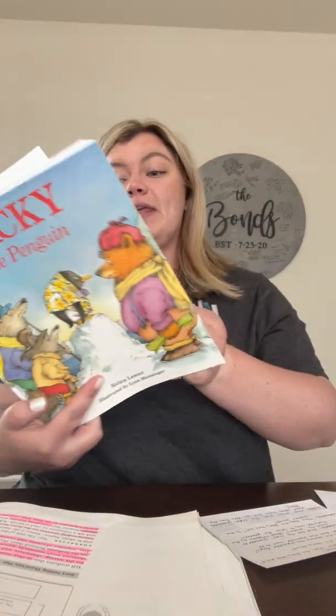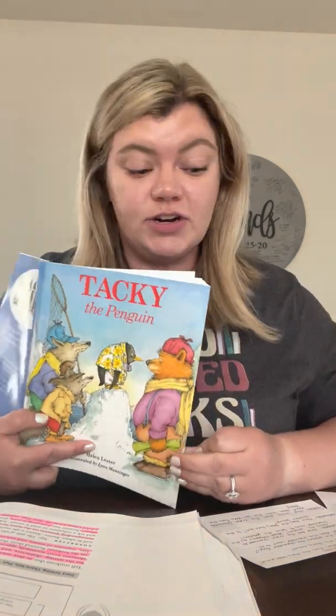So the next thing that's happening is all the penguins are tricking the hunters, and we can write that in our sequence of events on our story map.